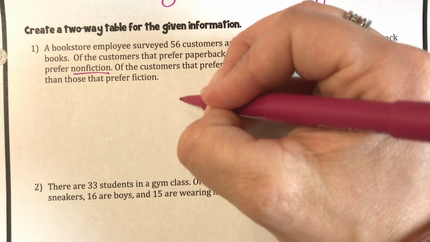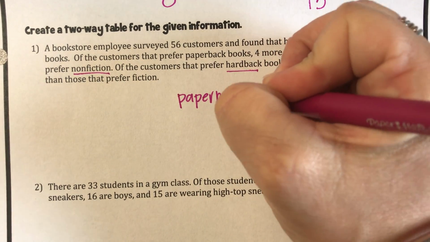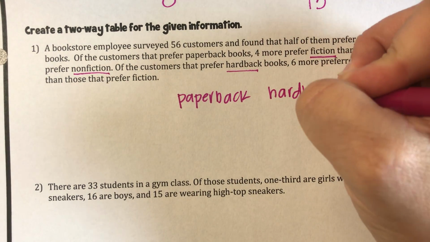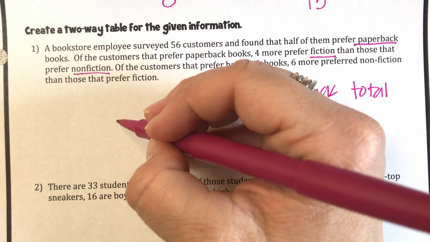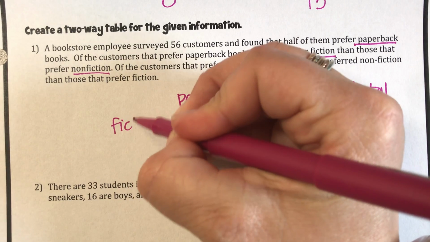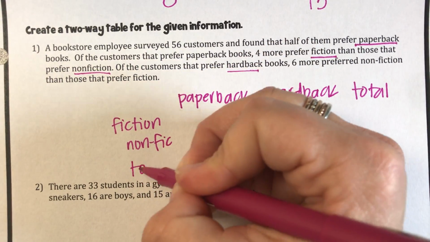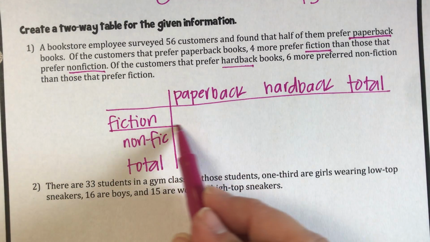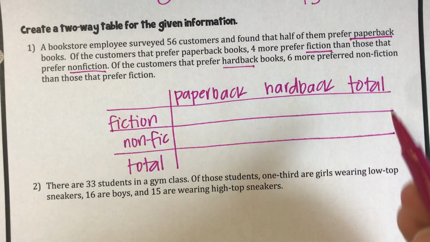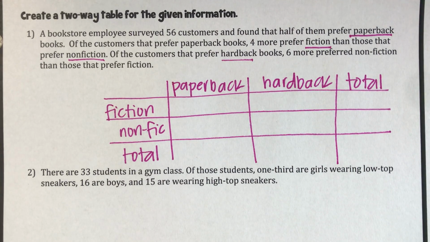So I'm going to put paperback, hardback, and then total. And then down the side we have fiction, nonfiction, and total. Okay, so I'm going to make my little table like this. And now I'm going to start using the data that I'm given to fill it out. So let's look at the numbers.